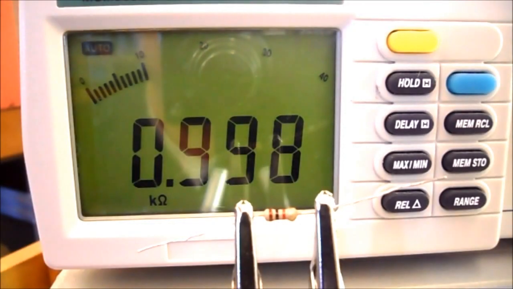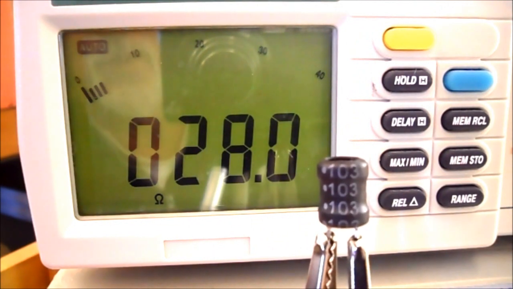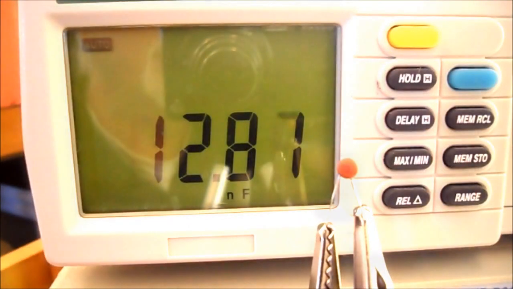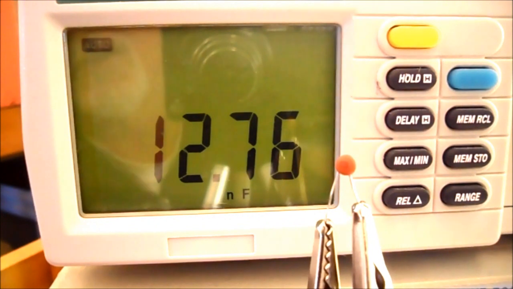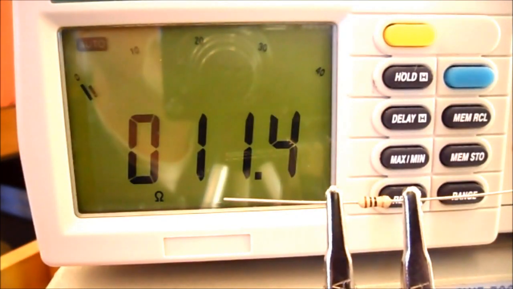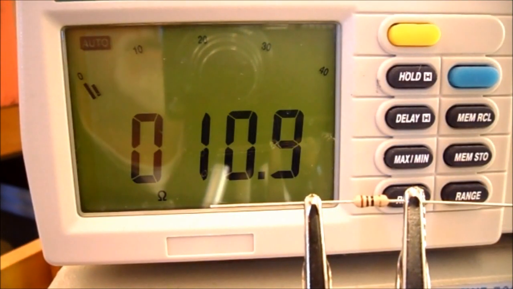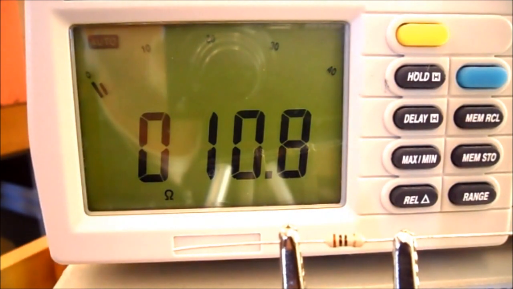So my 1K ohm resistor is 998 ohms. My 10 millihenry inductor is 28 ohms. My 10 nanofarad capacitor is 12.75 nanofarads. My first 10 ohm resistor is 11 ohms. My second 10 ohm resistor is 11.5 ohms. My third 10 ohm resistor is 11 ohms. And my fourth 10 ohm resistor is 10.8 ohms.